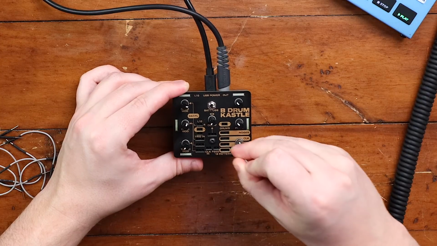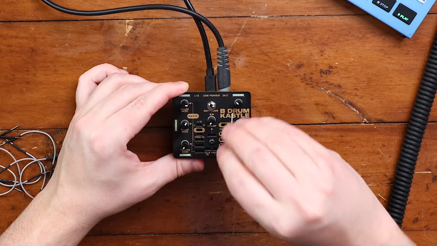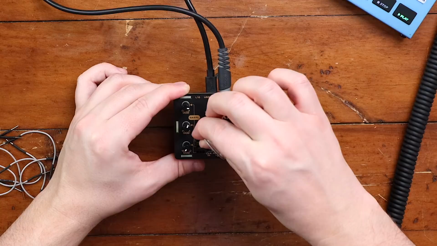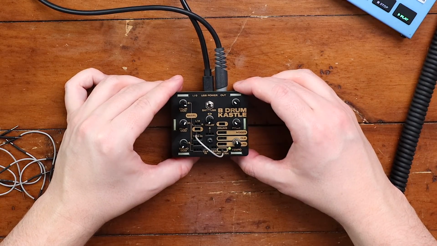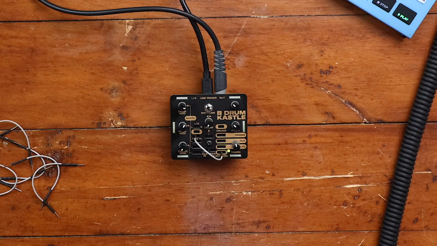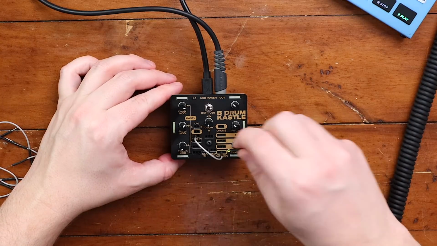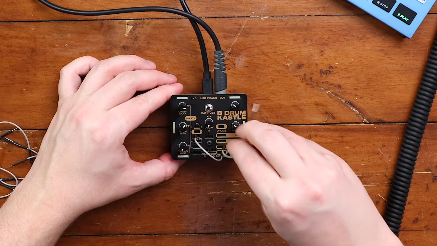So let's patch this little drum machine up here. So we have pattern here, and let's connect pattern to trig input. So we instantly get this little rhythm here. Now we have an LFO, it's a triangle.